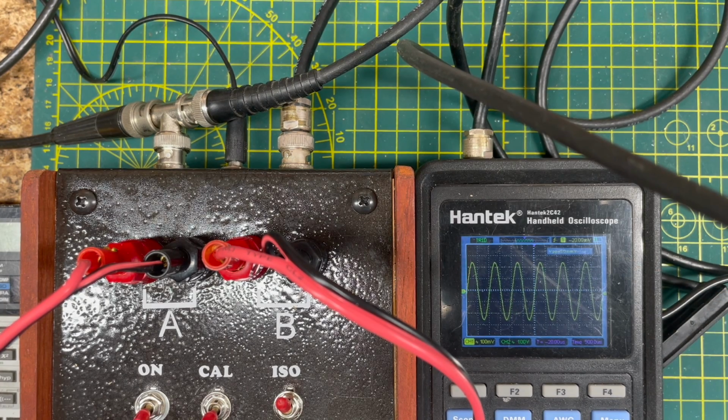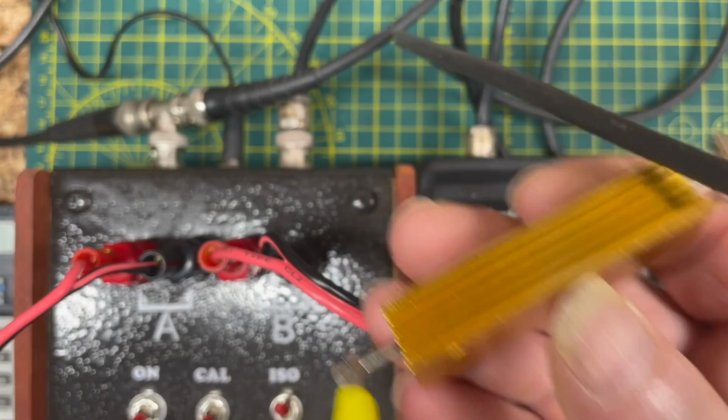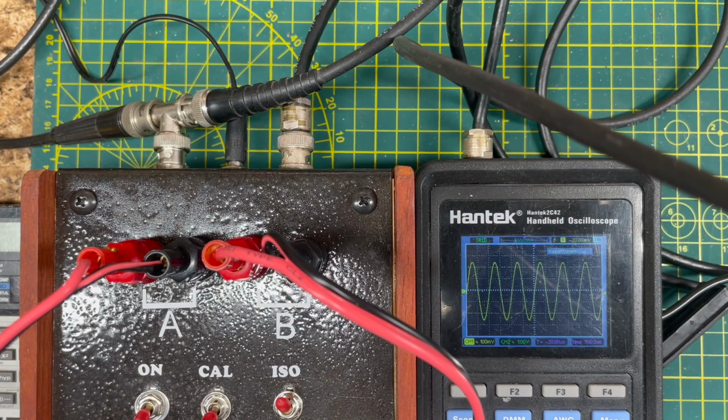So we're going to do basically the same check we did, and you can see our resistive loads are right here connected to the ports shown on the page.